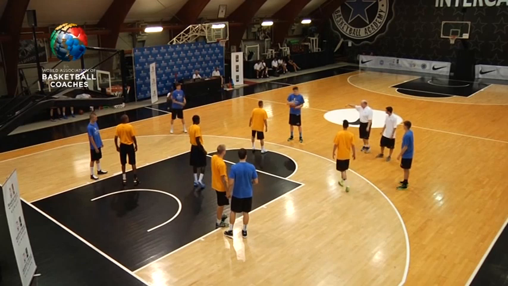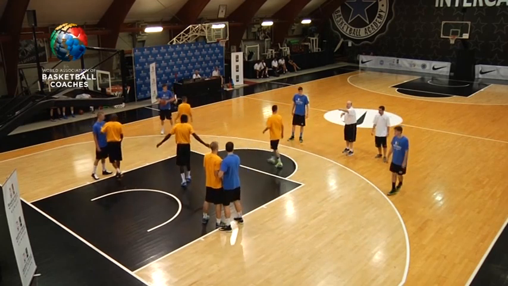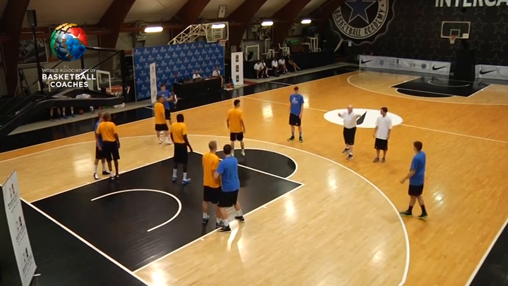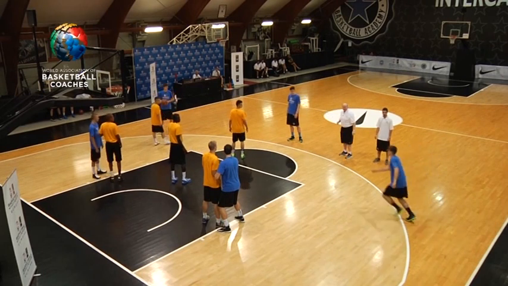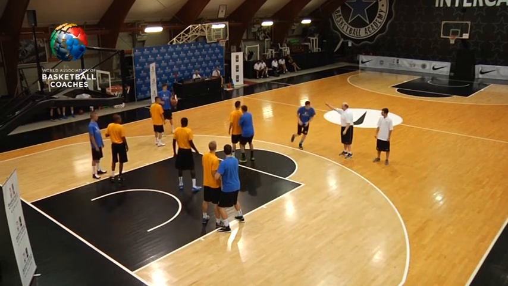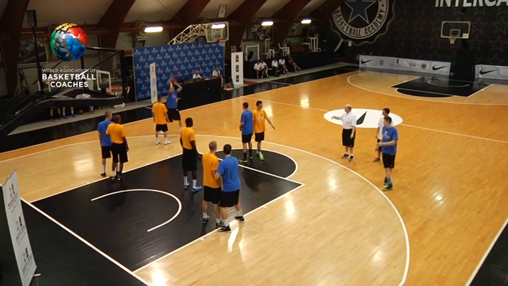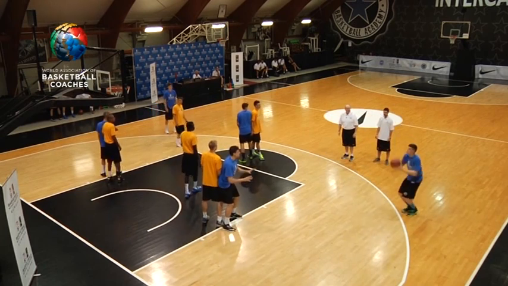Yep, ball reversal. Okay, you screen the bottom of the zone, hold up, but you come and screen here. Now you drift across, skip pass, and we have a shot.